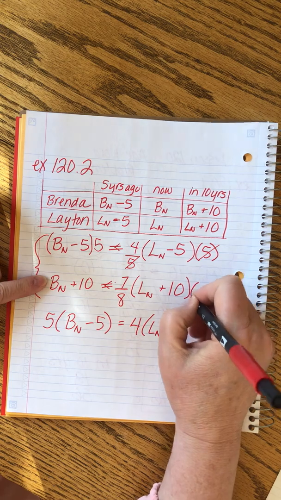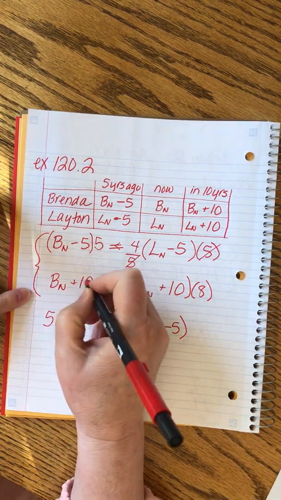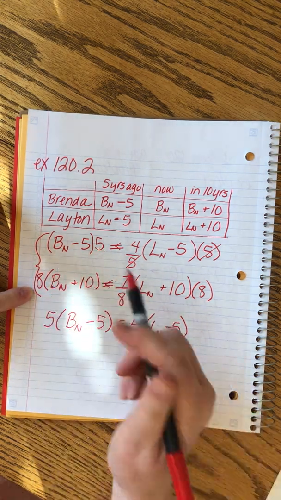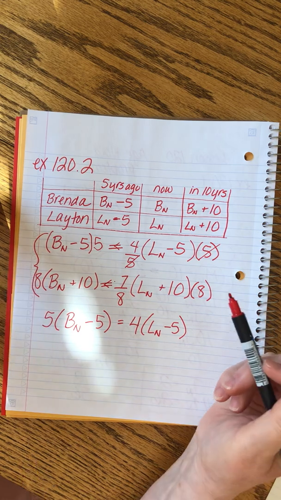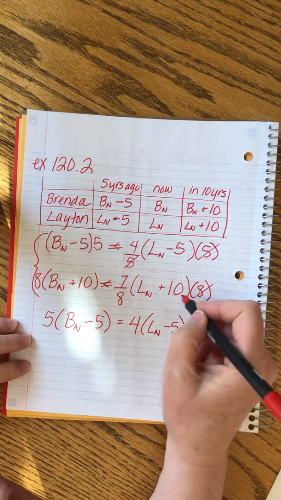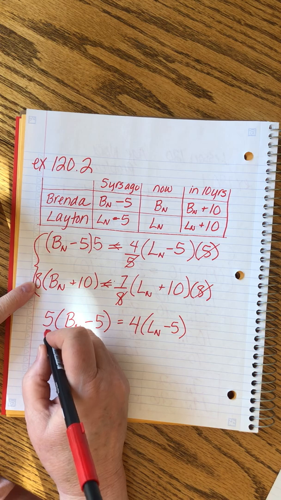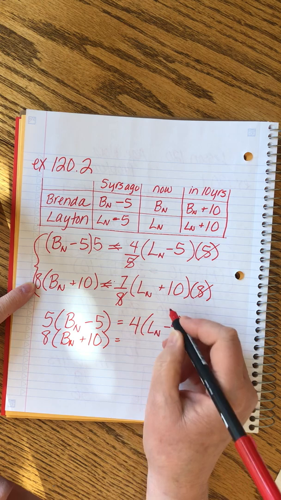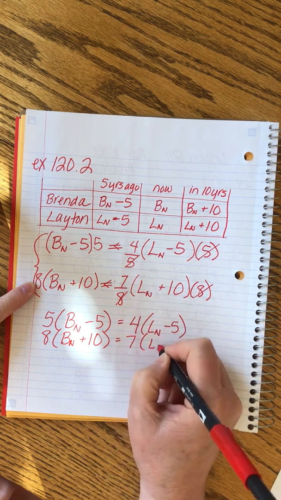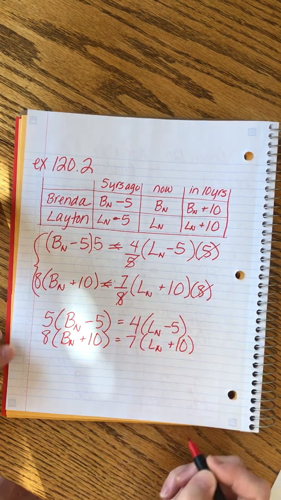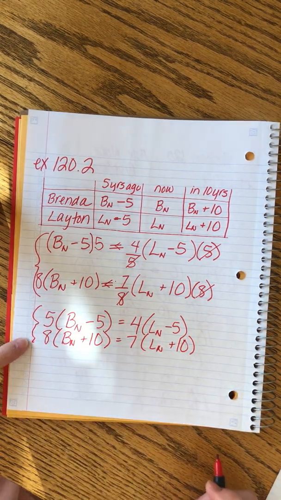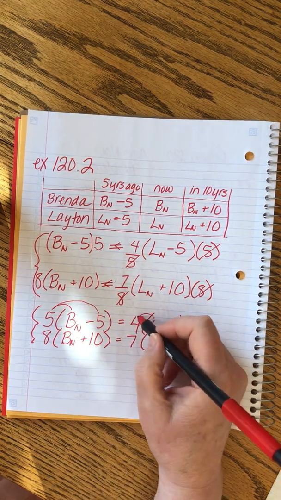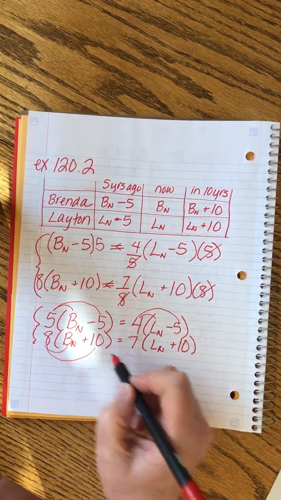Now let's do the same thing to fix up this one. This has a denominator of 8, so I need to multiply both of these by 8. Put the 8 on this side. I'm just going with wherever I have room. There's no reason why I put it after or before. It's just where I had space. Okay, now these cancel, and I'm going to have 8 times (bn plus 10) equals 7 times (ln plus 10). It's my new system. Okay, ready? Let's distribute. We have 4 distributions, don't we?